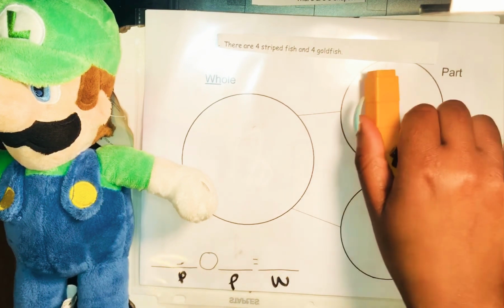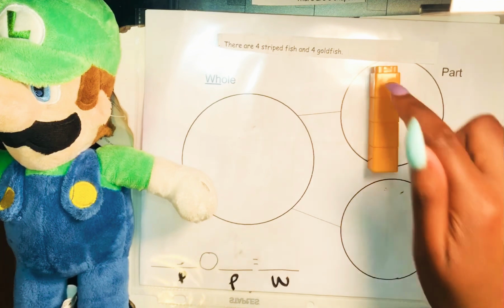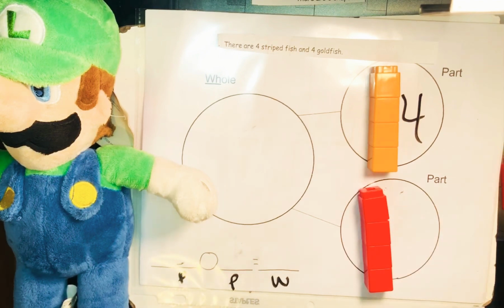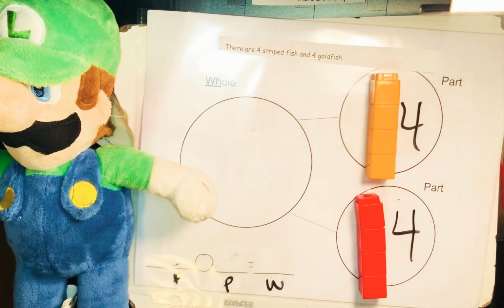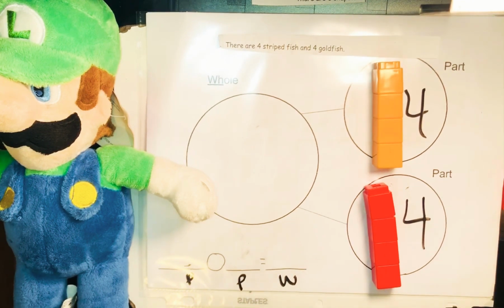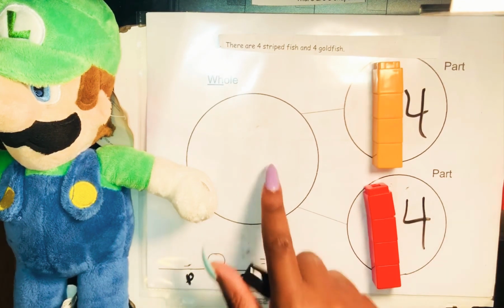Yep, if you said to show 4, 1, 2, 3, 4, 4 striped fish in your part, that's right. What about this one? Yep, you might say to put 4 goldfish in the other part. And what does that tell you about 4 and 4? If you said you could add these all up, then you should.